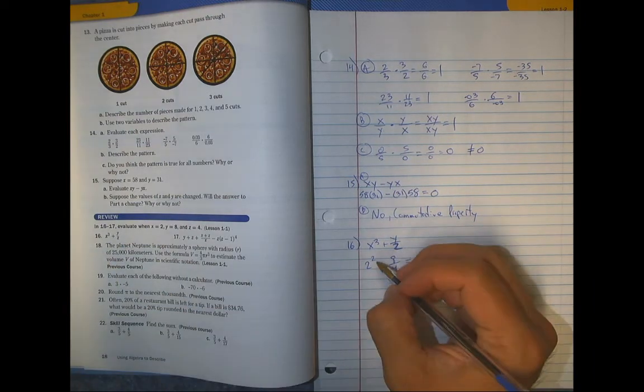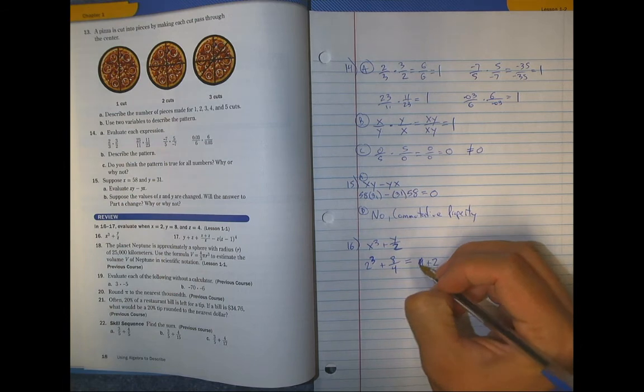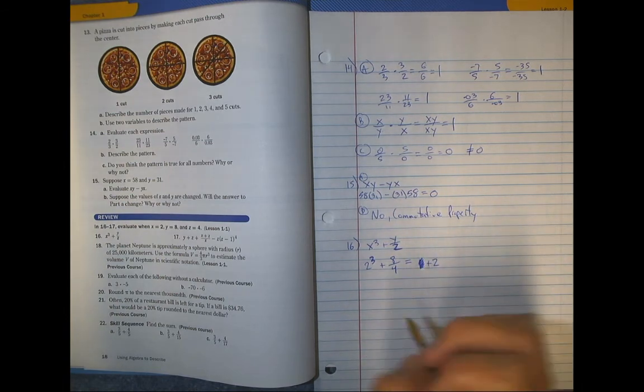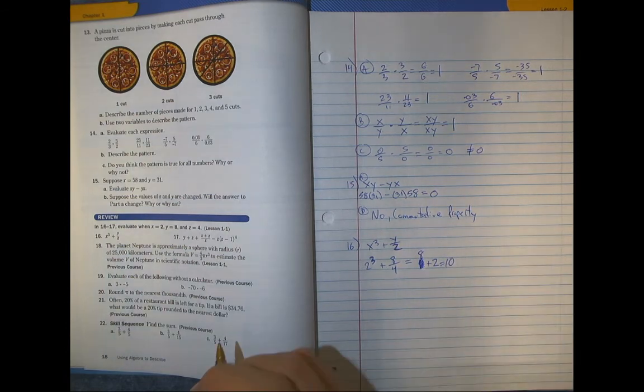Nope, I missed that. That was to the third power. Okay, 2 to the third power is not 4. 2 times 2 times 2. You can plug that right in your calculator. It is 8. So your final answer here is 10.